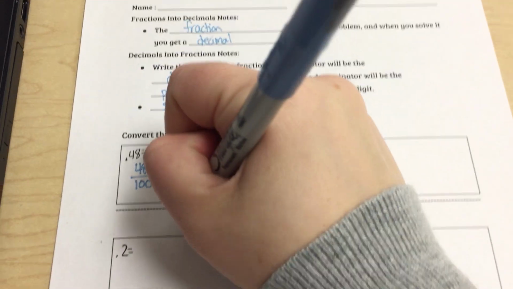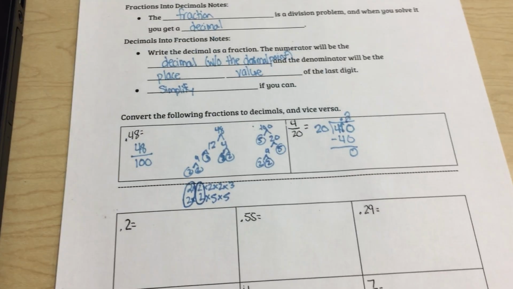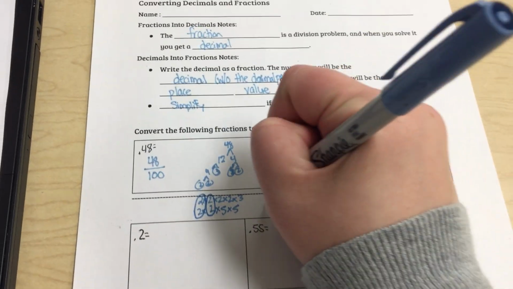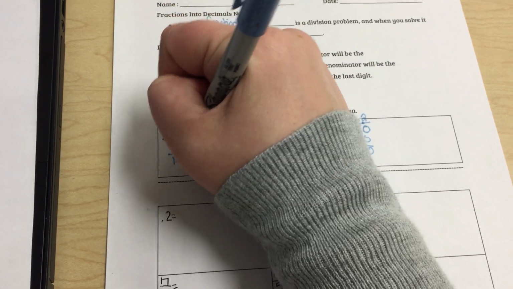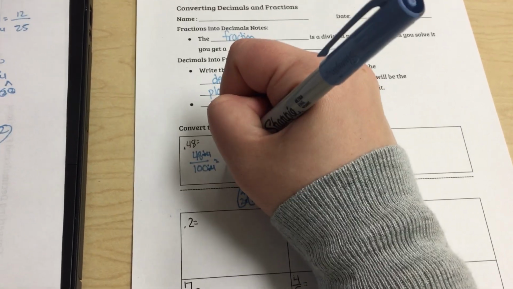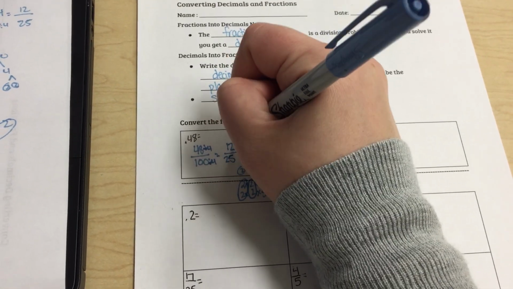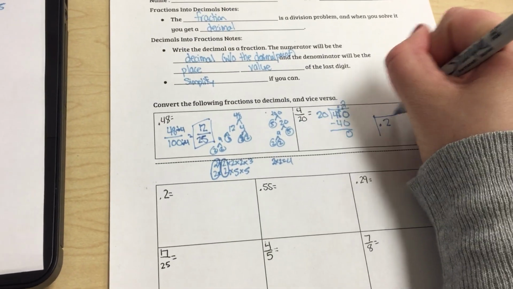If I go through and circle my common pairs, I have 2's and 2's, nothing else in common. So my GCF is going to be 2 times 2, or 4. So I'm going to divide both my numerator and my denominator by 4. 48 divided by 4 is going to give me 12. 100 divided by 4 is going to give me 25. I'm going to box that up because it's my answer, and over here I should have boxed this up as well. All right, good luck, guys.